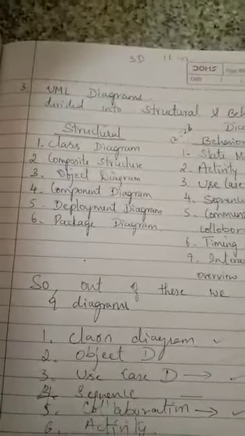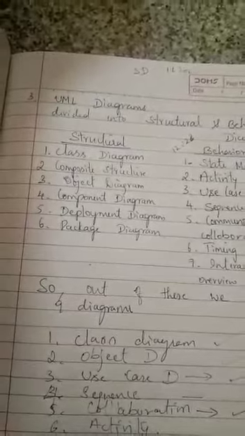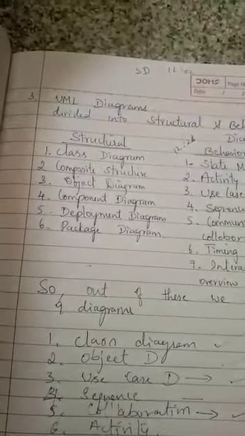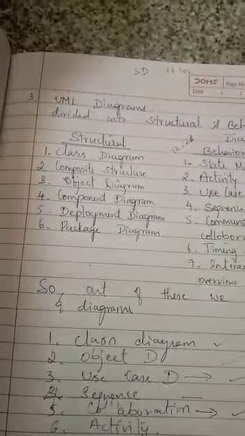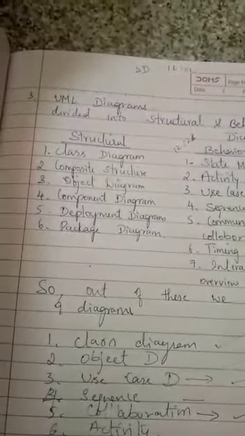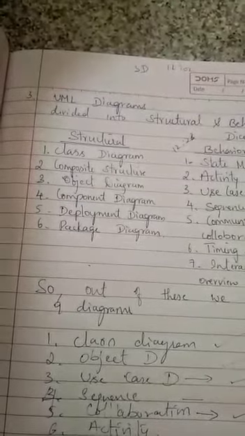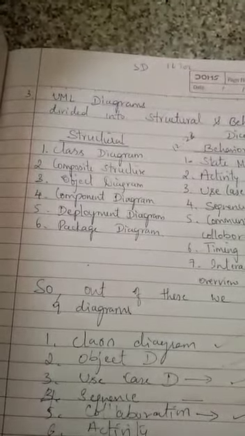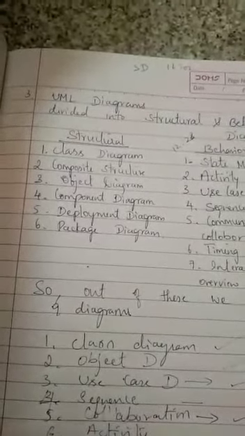Next, last is package diagram. Package diagrams are used to depict, means draw, how the packages and their elements have been organized in a well mannered way. This package diagram helps us to organize the UML diagrams into meaningful groups and make the diagrams easy to understand. So these are all the 6 diagrams that come under the structure.